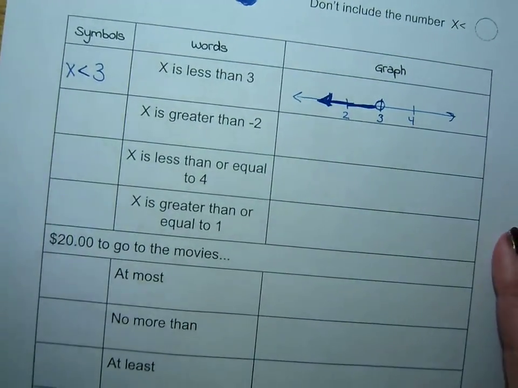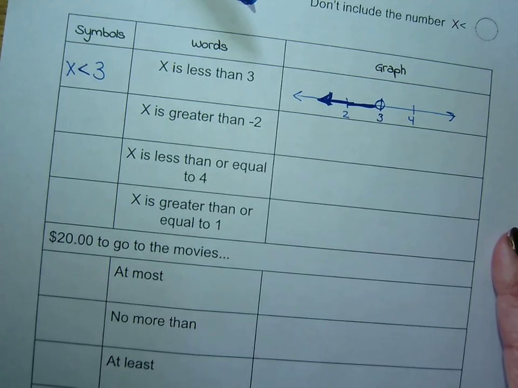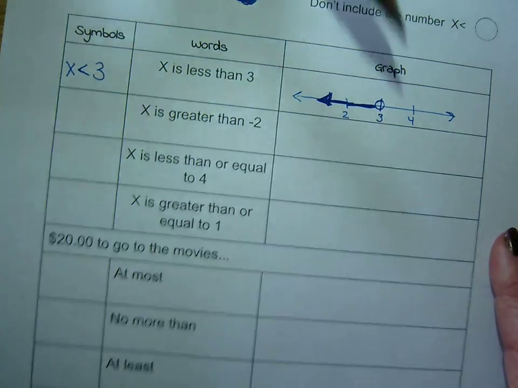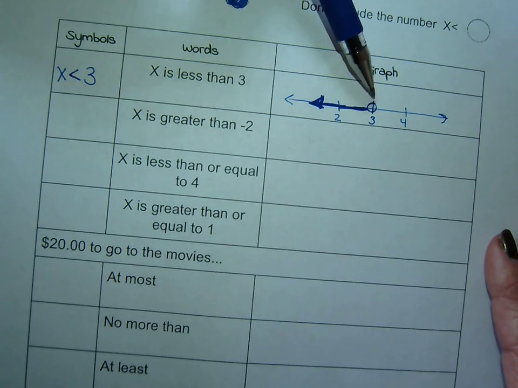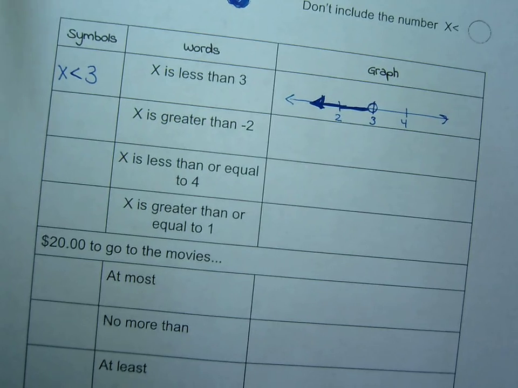So seriously, math is just putting numbers to a picture. Here's our picture. I've graphed that x is less than 3. It's not super pretty, but it is what it is. Let's take a look at the next one.